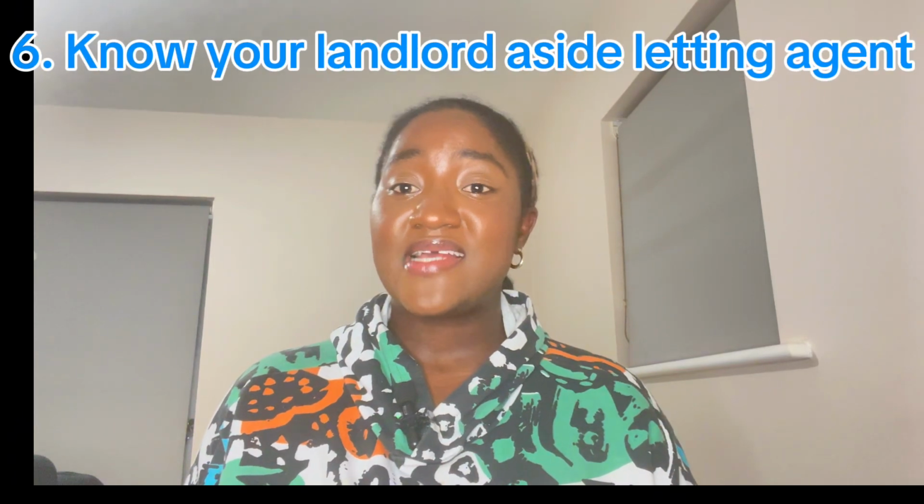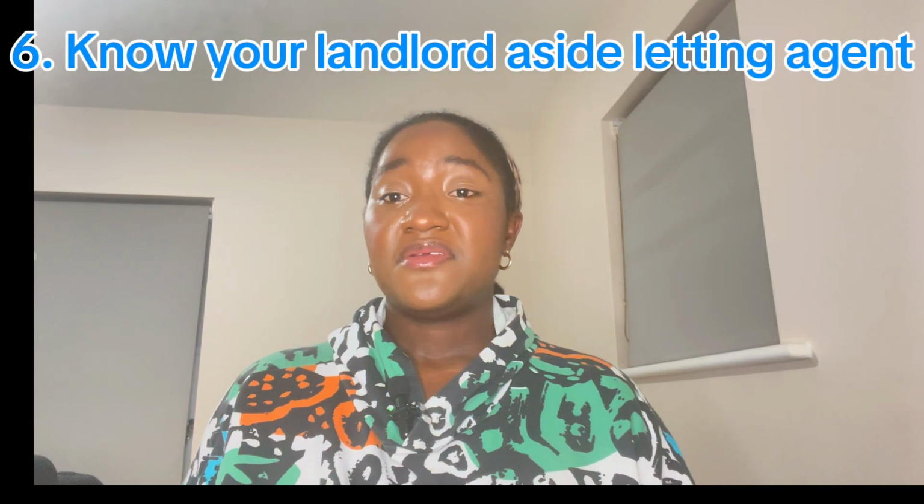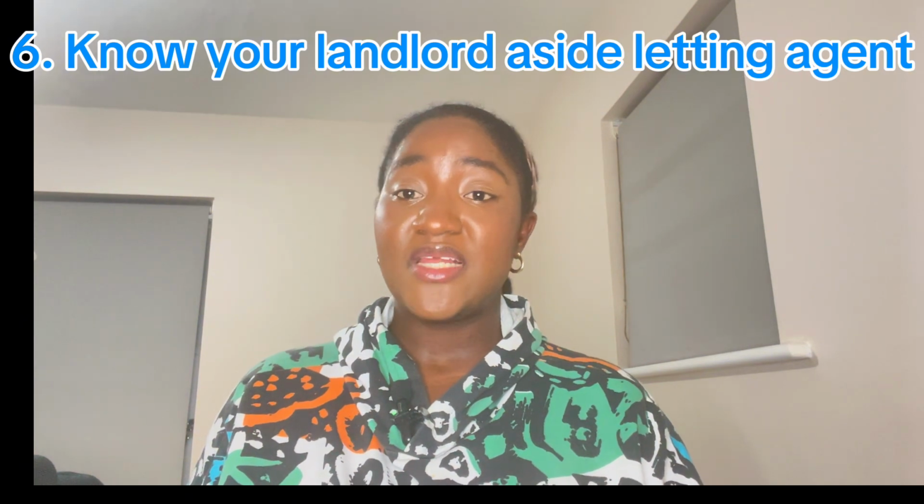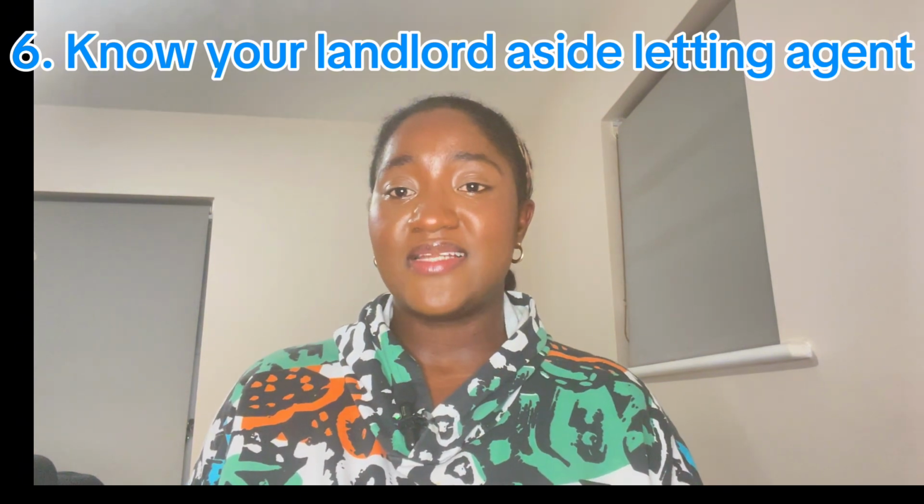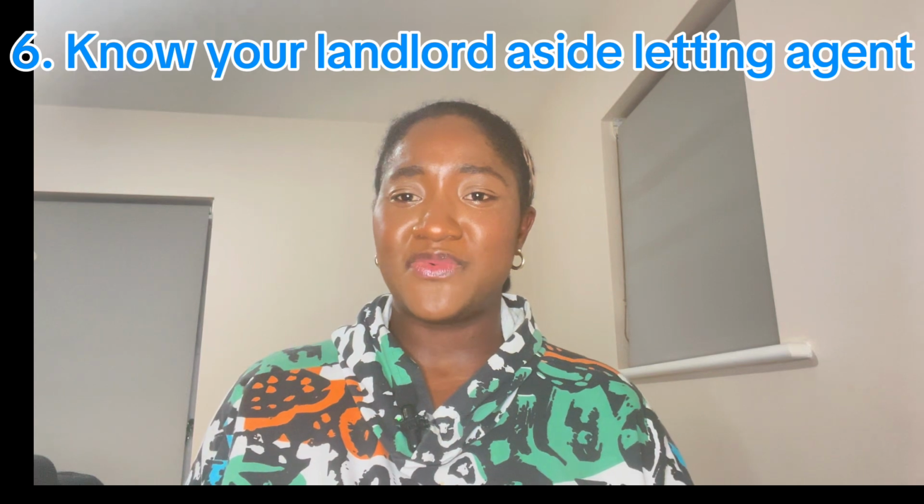Another very important thing that we all don't bother ourselves with is that we have the right to know who our landlord is. Like I said earlier, chances are that you are going to be dealing with a letting agent, and who bothers themselves with finding who their landlord is? A lot of times you don't bother yourself with it, but you actually have the right to know who your landlord is. A typical example is what I gave about my previous home when I was leaving, and my letting agent wanted to take all of my deposit. It was a nightmare for me at the time.